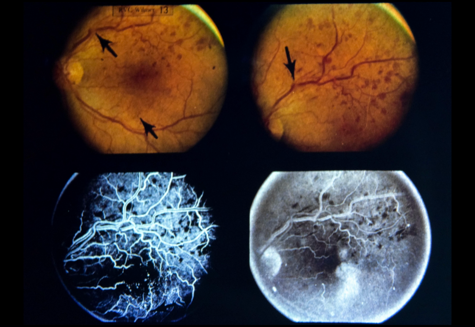Lower left, note dilatation and tortuosity of major veins and obstruction of background choroidal fluorescence by retinal hemorrhage. Lower right, note staining of vessel walls caused by hypoxic damage to vascular endothelium. Cystoid macular edema persists.